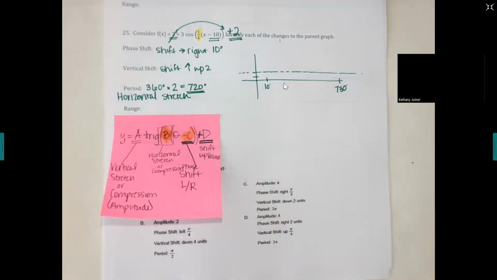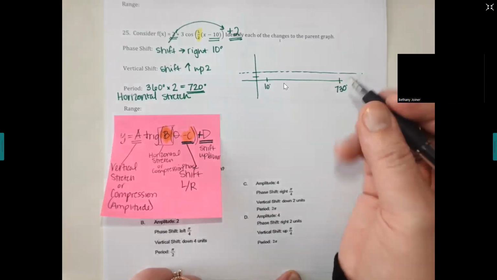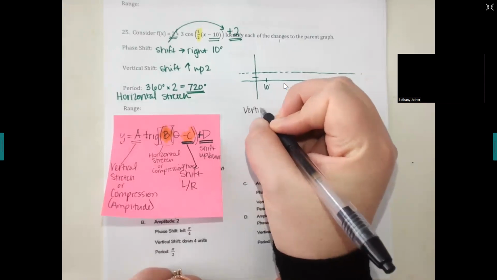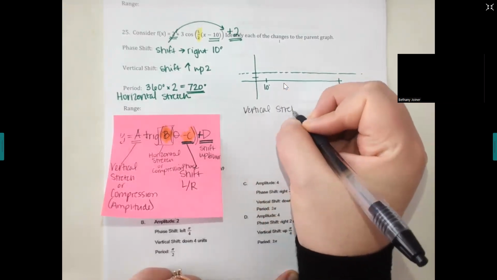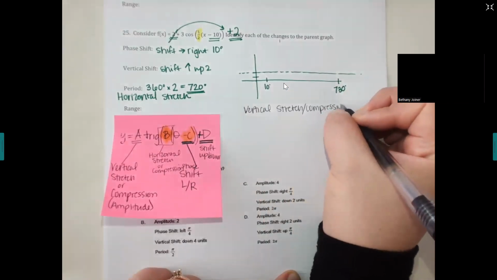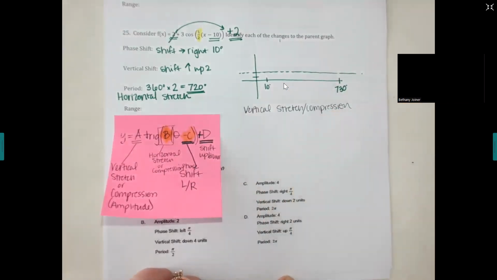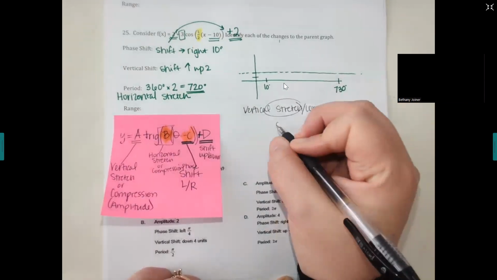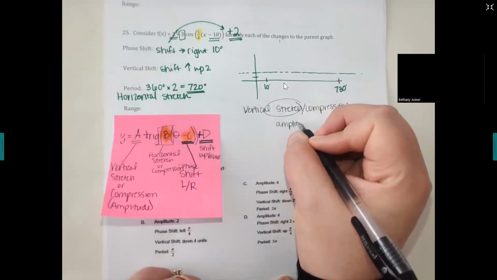Okay, then from there, there is one thing that is missing on here, but that really, it probably should ask you to find, and that is your amplitude or your vertical stretch or compression. So I'm going to add that down here. Okay, my vertical stretch or compression is determined by the number directly in front of the sine or the cosine. So I see here that I have a 3 in the front. So that 3 means that this is going to be stretched, and my amplitude is going to be 3.